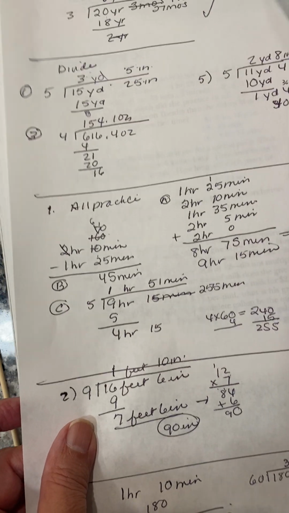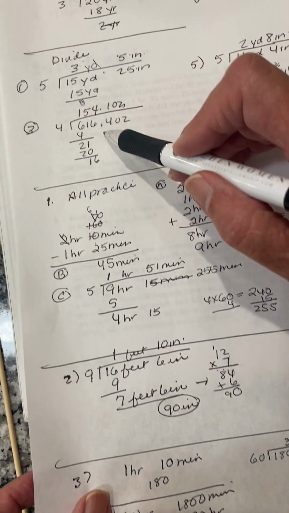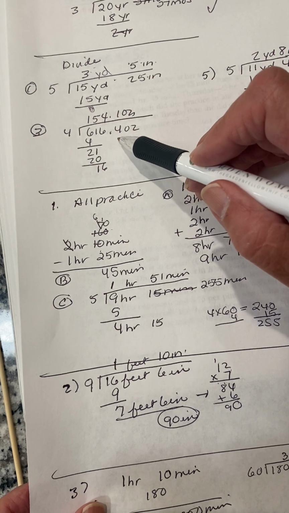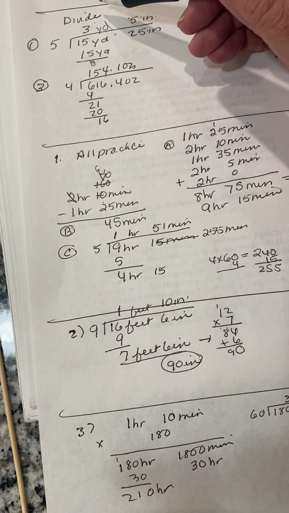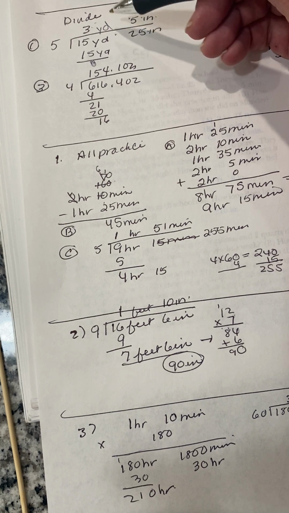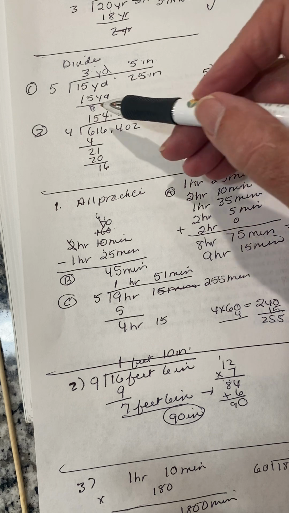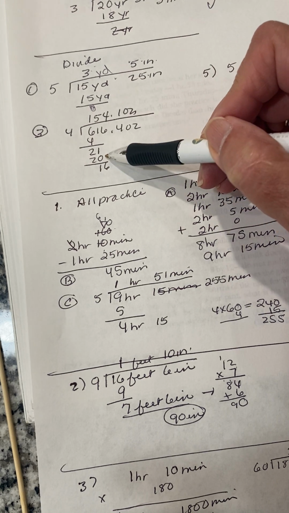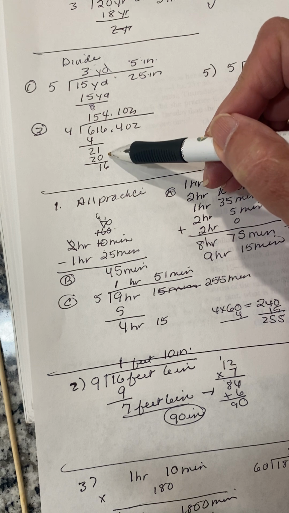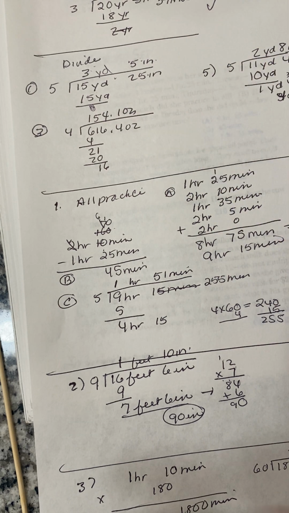Now we're going to go to number 3 over here. And so we have 4 goes into 616.4 ounces. Well, this you just divide. So 4 goes into 6 4 times. You subtract and you bring the 1 down, 21 and 20, 16, bring it down. Anyway, you got 154 and 1 ounce. That one's an easy one too.